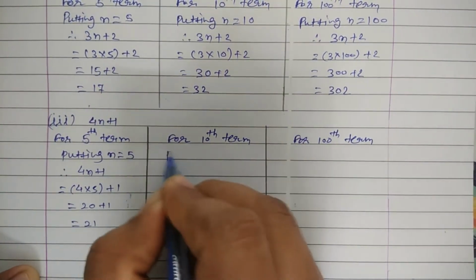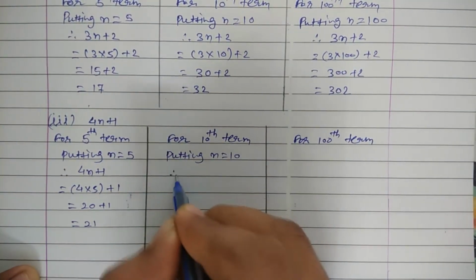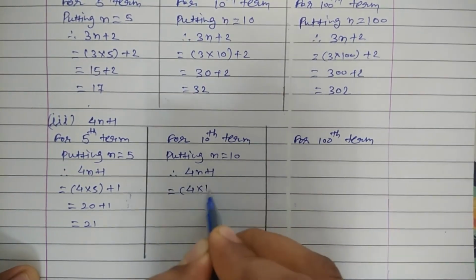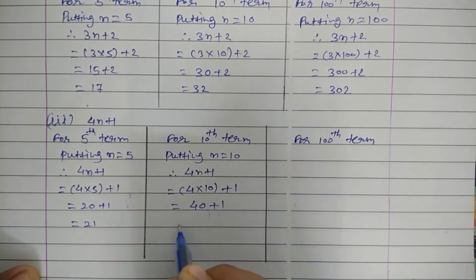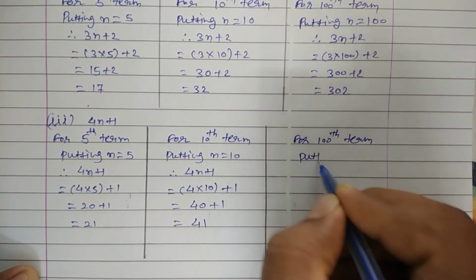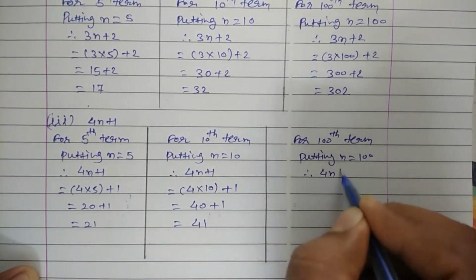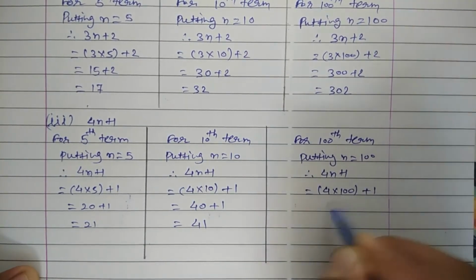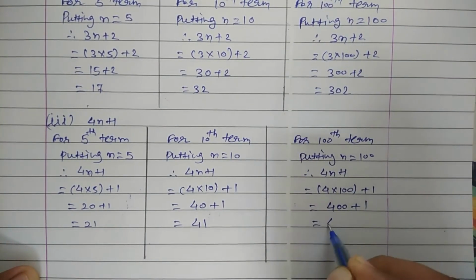Next, for the 10th term, putting n is equal to 10, therefore expression 4n plus 1 is equal to 4 multiplied by 10 plus 1. 4 tens are 40 plus 1, that is equal to 41. And last, for the 100th term, putting n is equal to 100, therefore expression 4n plus 1 is equal to 4 multiplied by 100 plus 1. 4 multiplied by 100 is 400 plus 1, that is equal to 401.